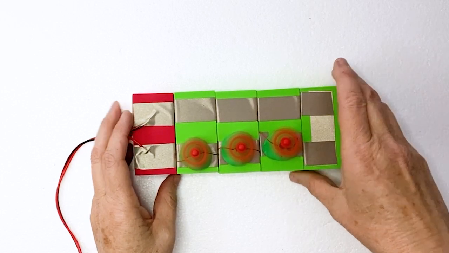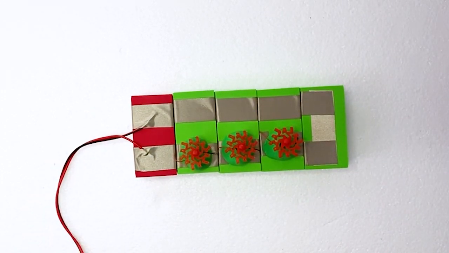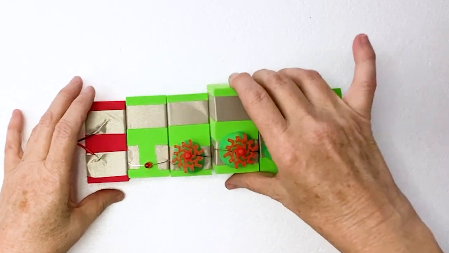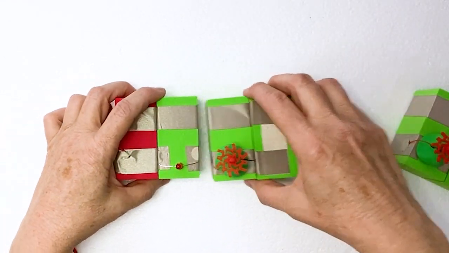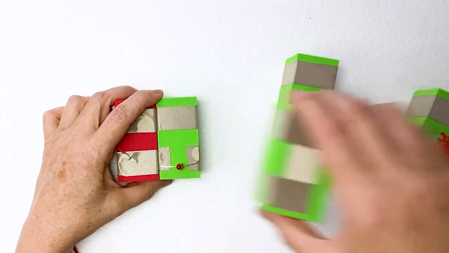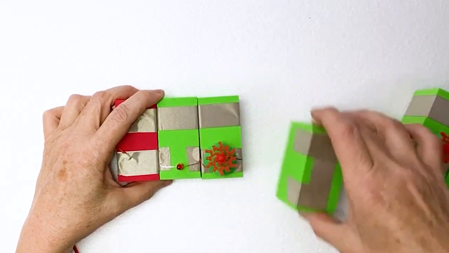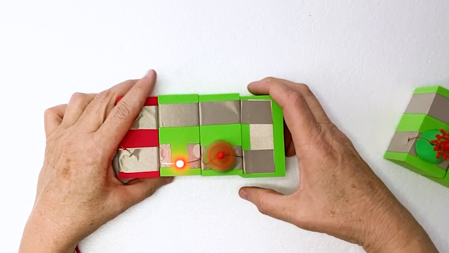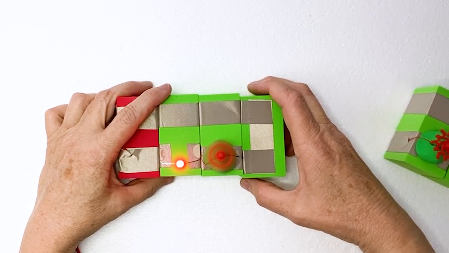Okay. And they are slowing down, and to prove that, I'm just going to pop this in and we'll start again. Okay, let's see if this one works. That works. But you can actually almost see the fan spinning because it's so much slower.